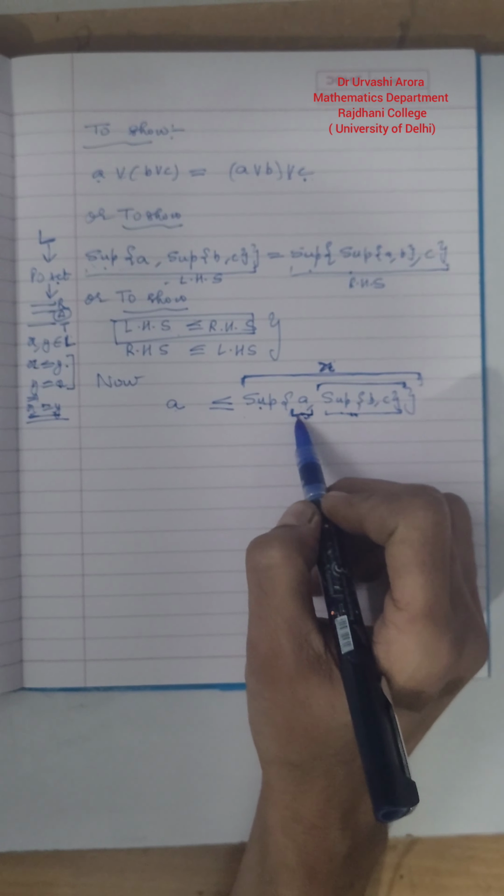I have to show that this is less than or equal to supremum, and here the supremum term comes later on, so I'll keep the supremum term later on. I'll write C first, and then in the supremum term B comes first and A later on. So this is what we have to show. Now if you compare this particular expression with what we have already shown, that is star, you can see that it is mostly similar to what we have shown already.